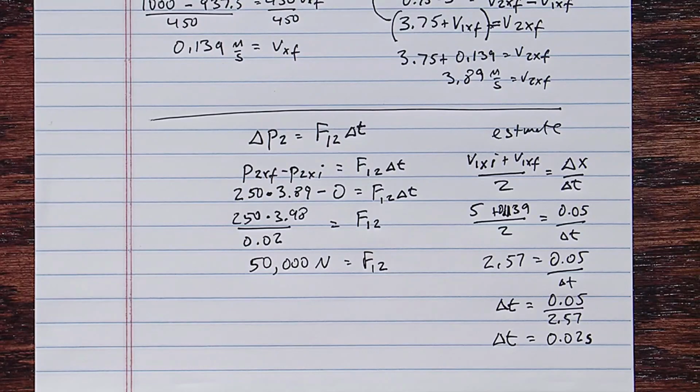This is just an example, just an estimate. I'm sorry, this is just an estimate, but it's probably pretty close. So you can see that when objects collide, there are enormous forces involved for a very short time.